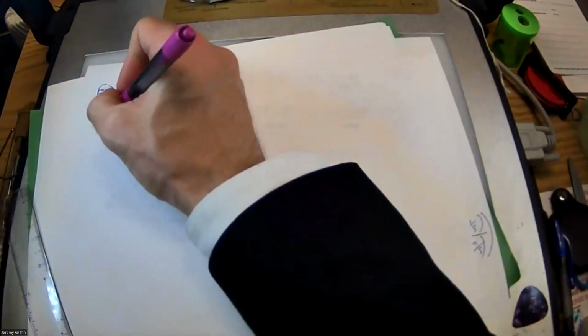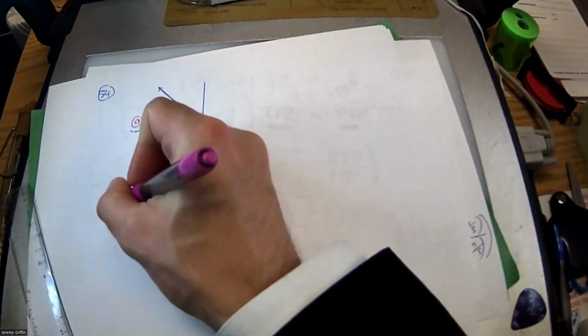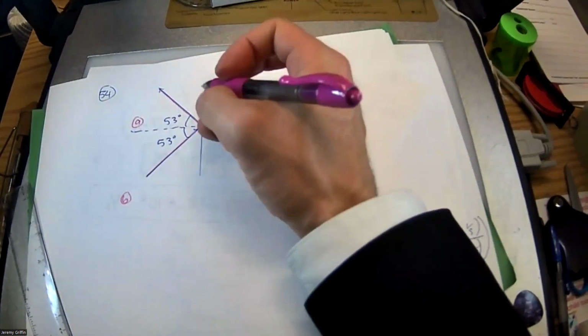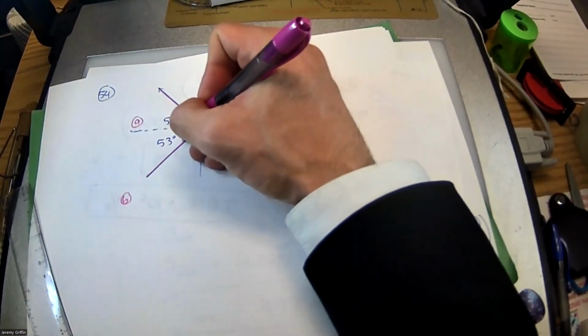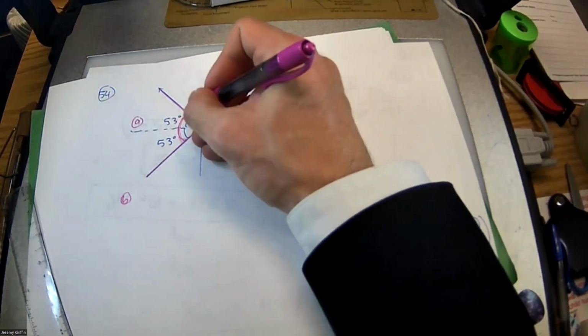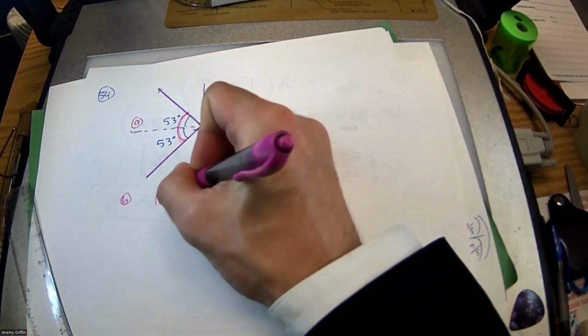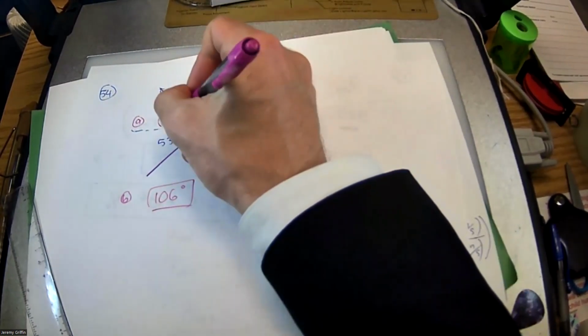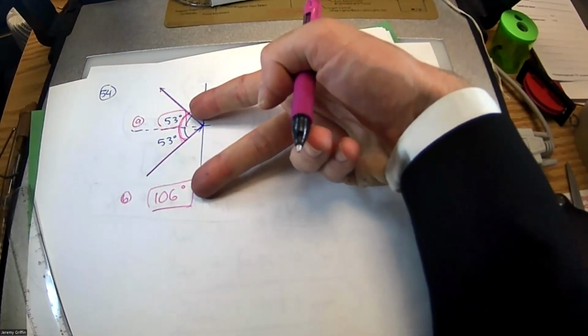Question B. That was A. Question B: what is the total angle between the incident and the reflected ray? What's this whole thing? 106 degrees. There's A, there's B. Okay.